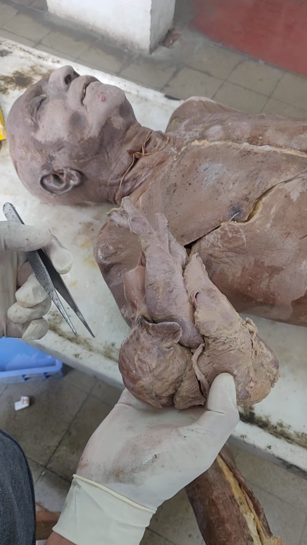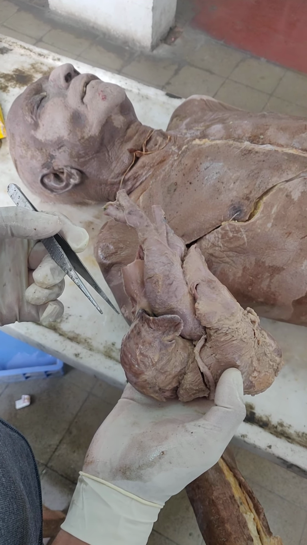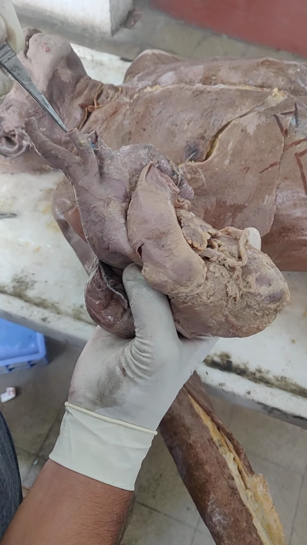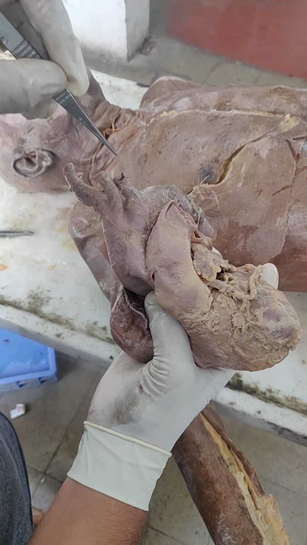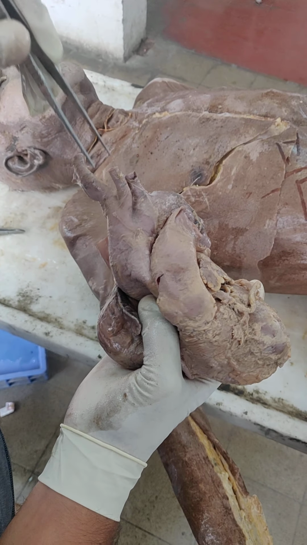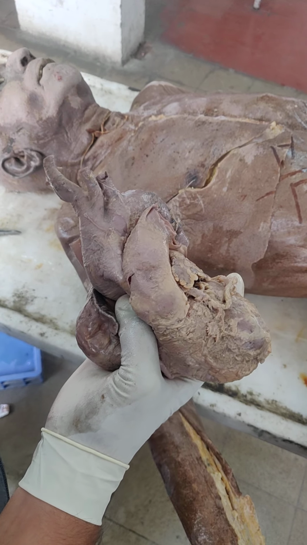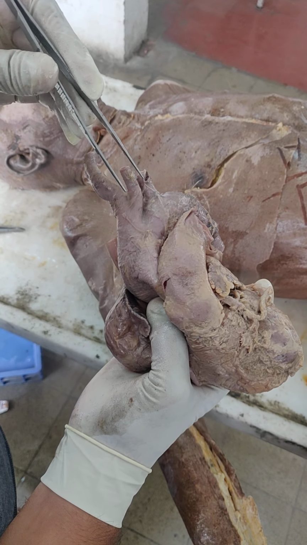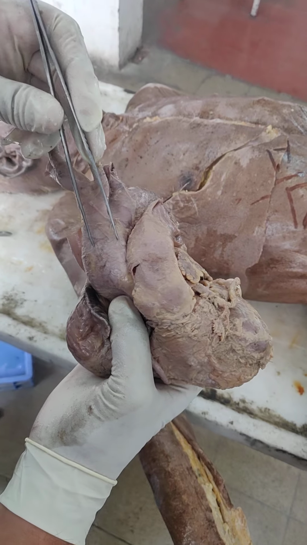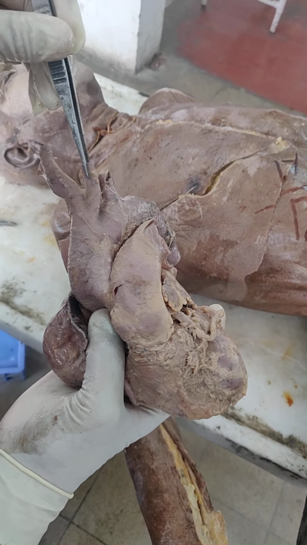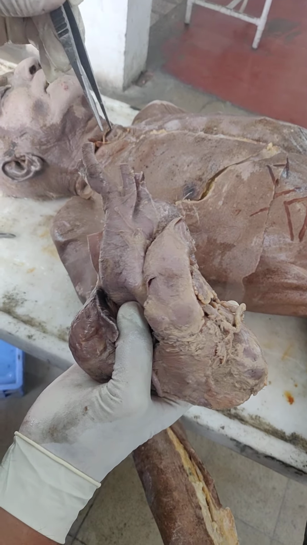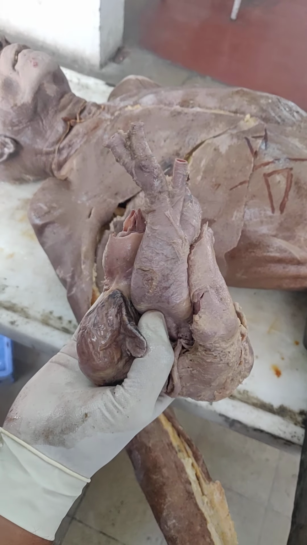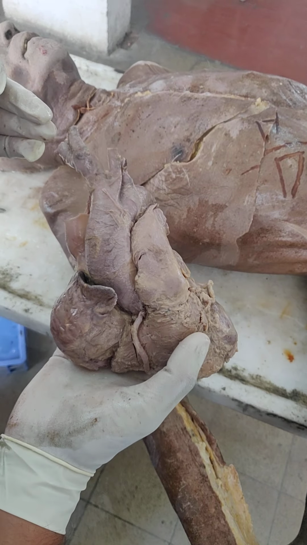So arteries resemble a tree because they have branches. Here you can see this is the largest artery and it gives off branches. So it resembles a tree, trunk and branches, and then it goes to small branches and ultimately leaves. So the larger artery gives branches, this artery further gives branches, and this artery further divides. So it is like a tree in pattern.